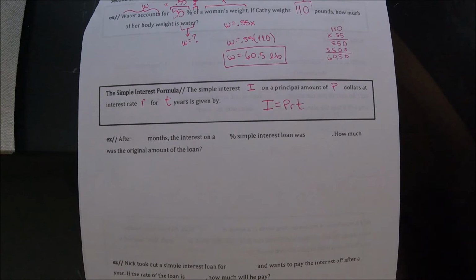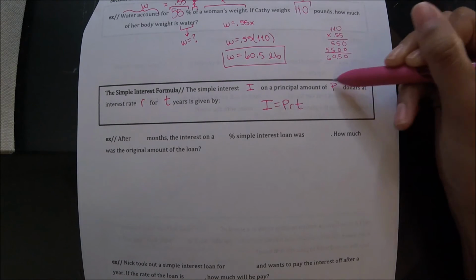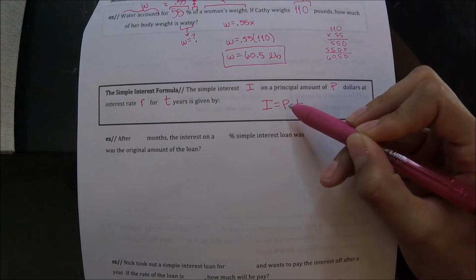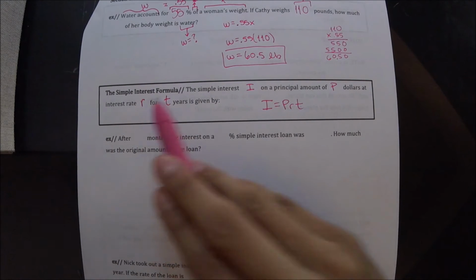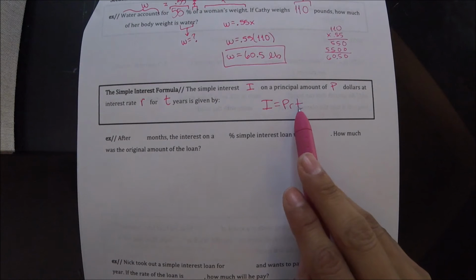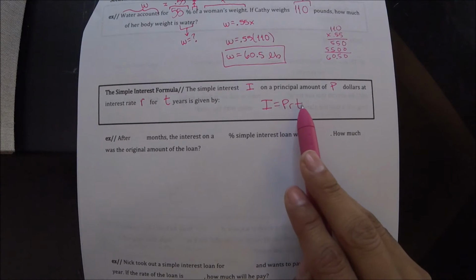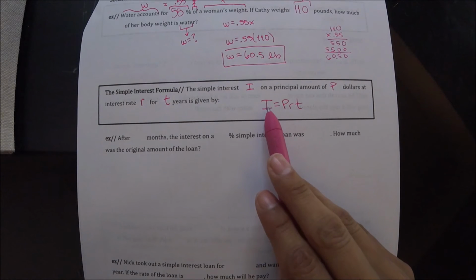So what that's saying is if this is the amount of money you start off with, maybe for a loan, and then the interest rate of the loan is R, and then you take the loan out for T years, this formula, if you plug in those numbers for P and R and T, will give you how much simple interest you're going to have to pay on the loan.